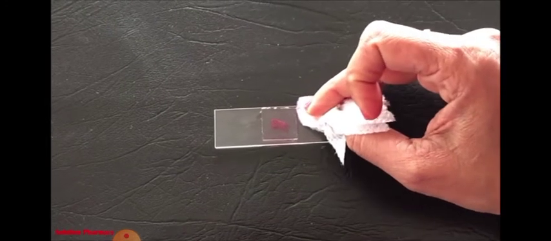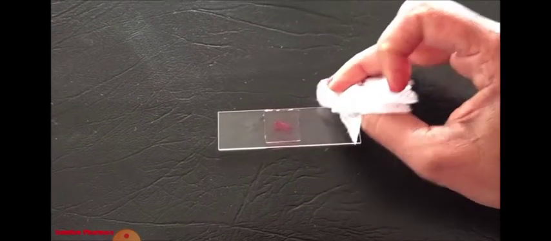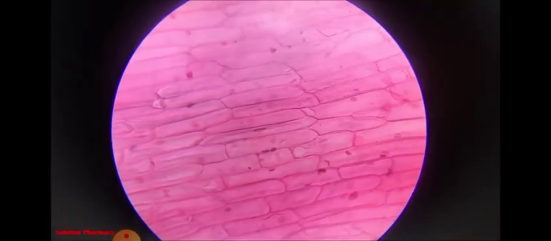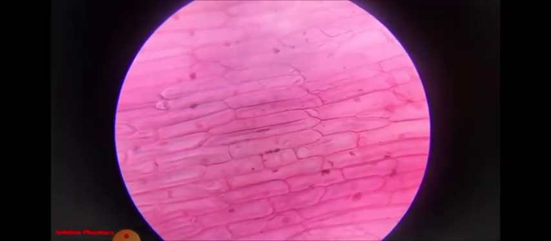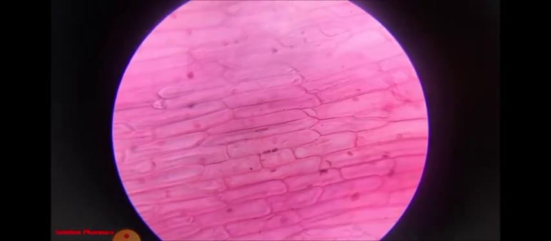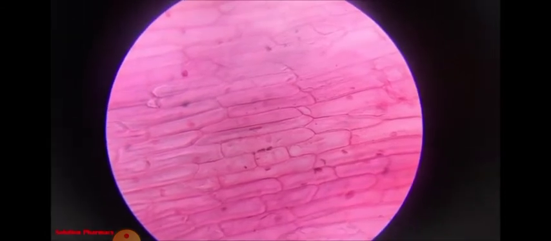Now we can observe this slide in the microscope. After observation you will get this image as we have seen in the picture in your textbook.